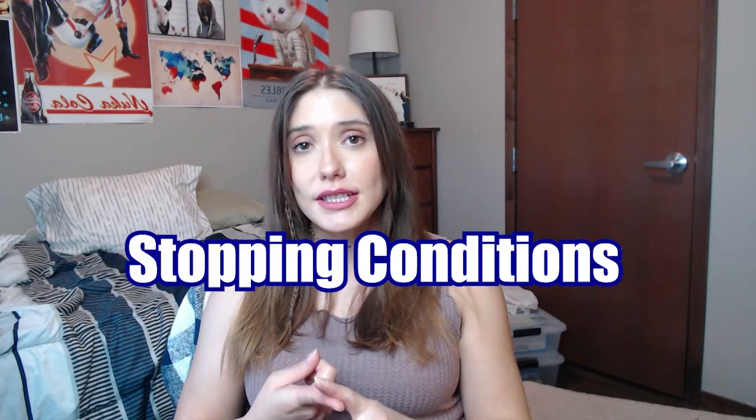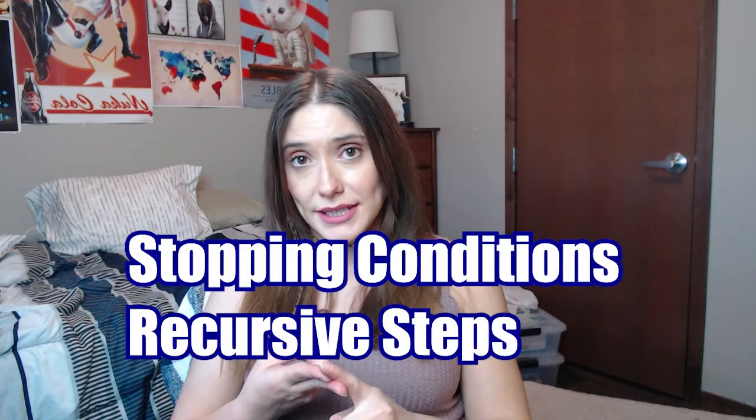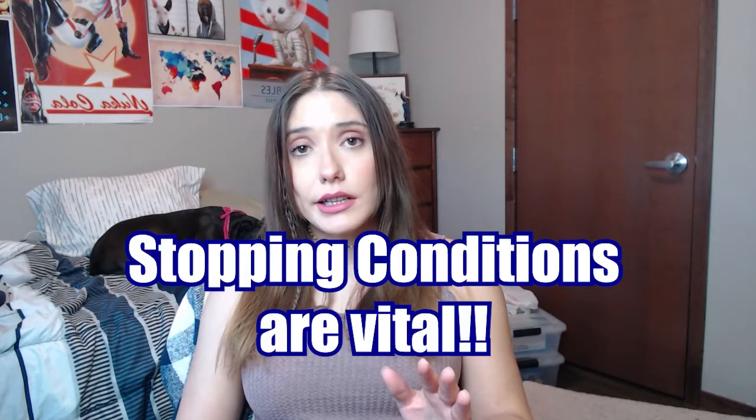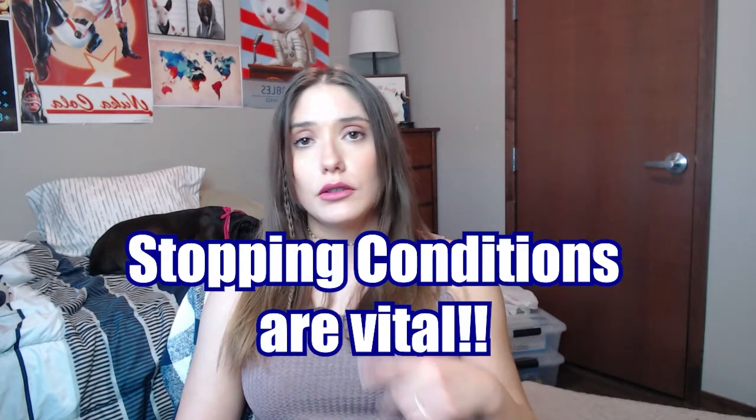There are two main elements to a recursive function. We have stopping conditions and we have recursive steps. Stopping conditions are cases where the function does not call itself, and recursive steps are cases where the function does call itself repeatedly. Stopping conditions are vital, otherwise you'll get stuck in an infinite loop of recursion.